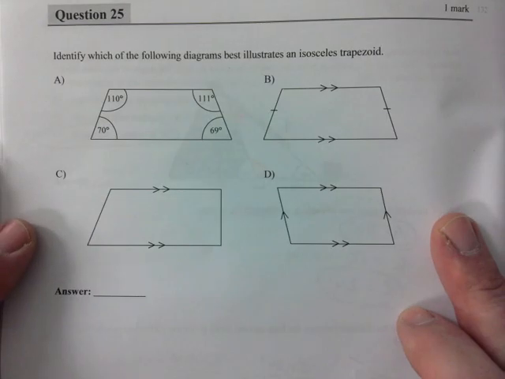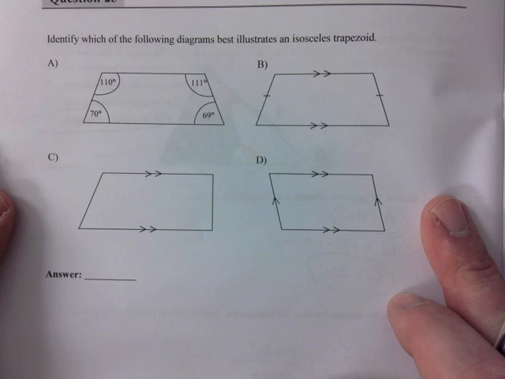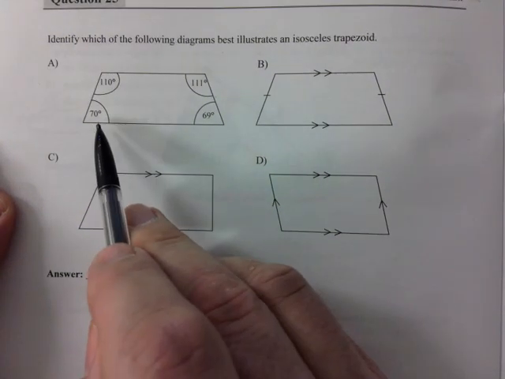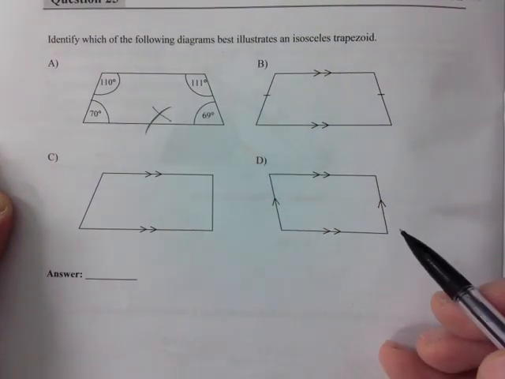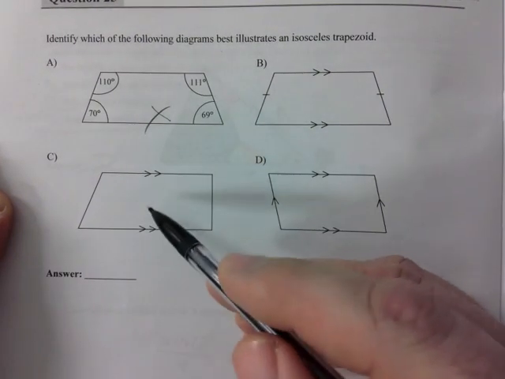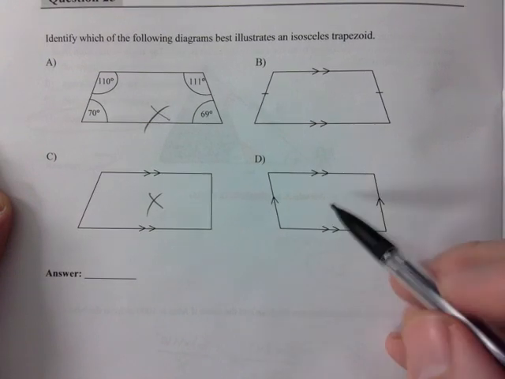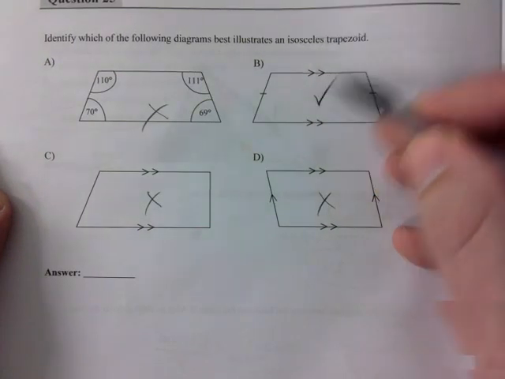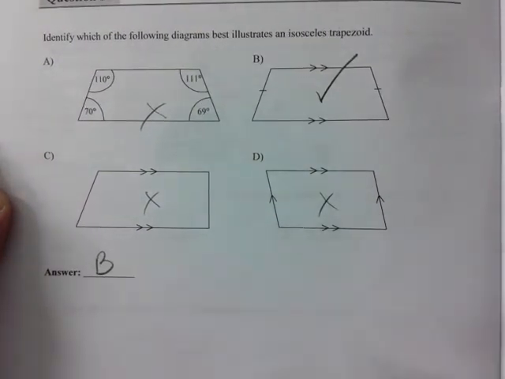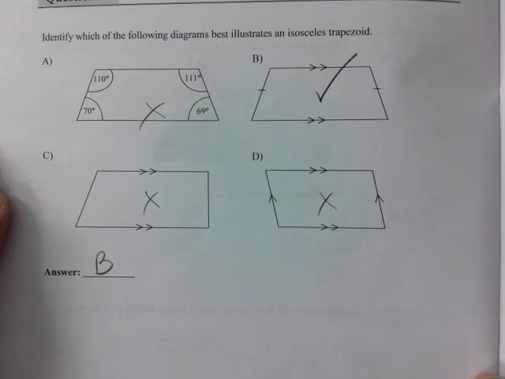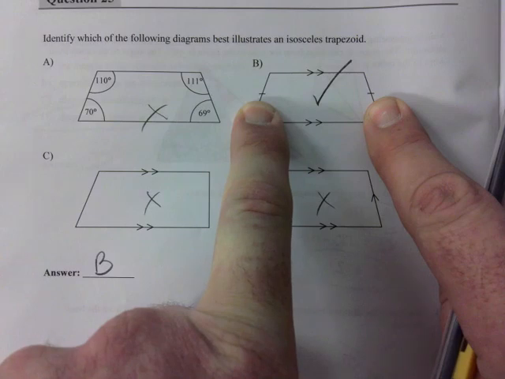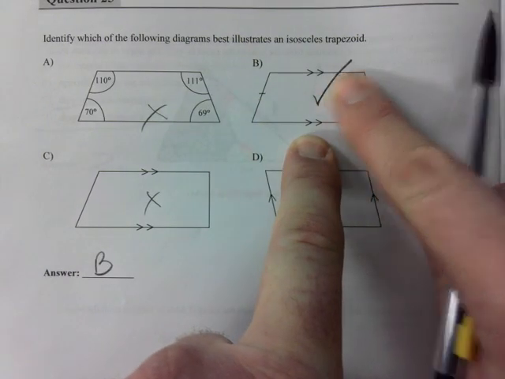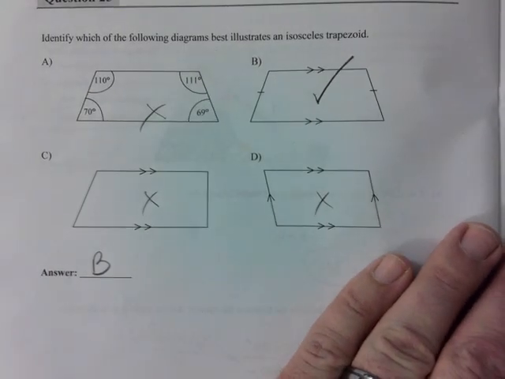Identify which of the following diagrams best illustrates an isosceles trapezoid. This one cannot be, right, because the base angles would have to be exactly the same. So not. This one is a trapezoid, but it's not an isosceles. This is a parallelogram. So B is it, because you've got the two sides here being congruent and two parallel sides. Keep going.